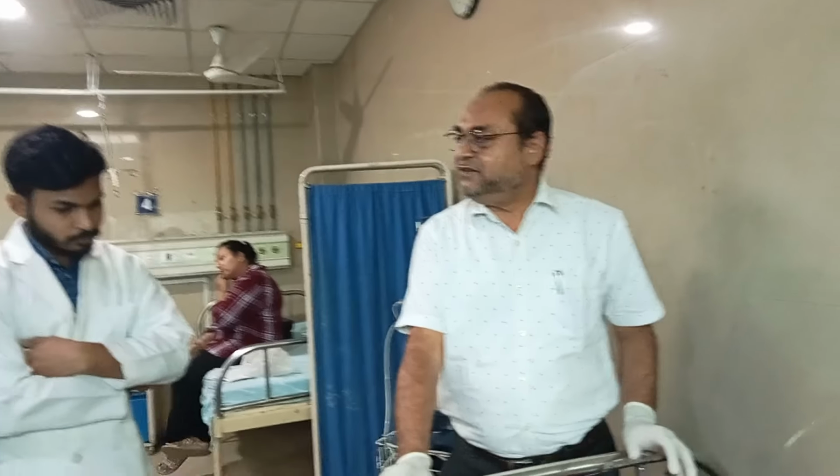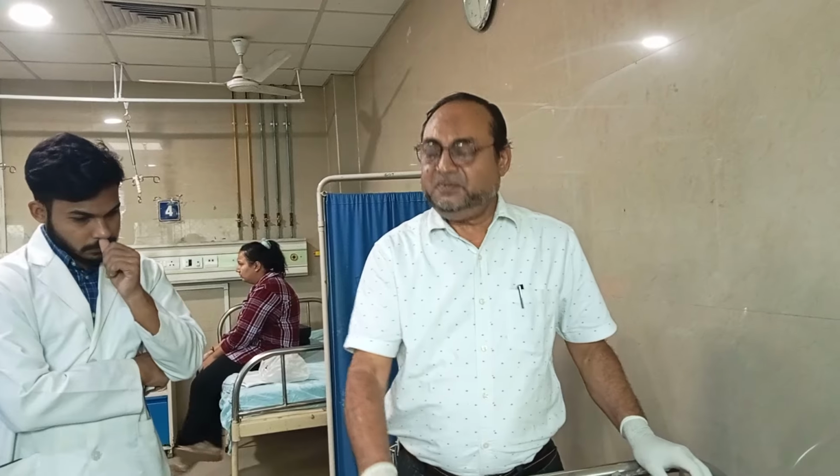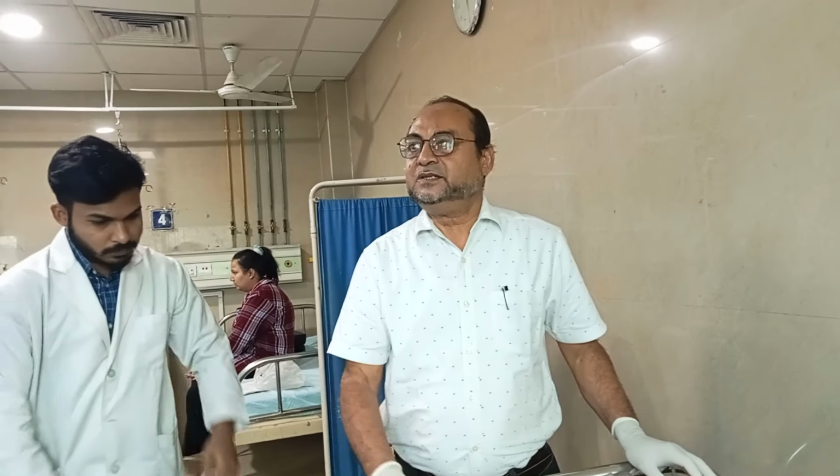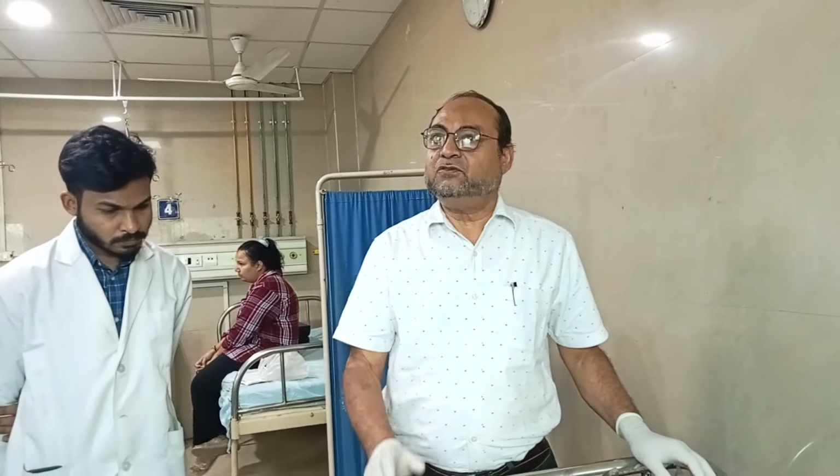Whereas if it was a dry gangrene, then you get just blackening and there will be no pus discharge, there will be no edema. So that is how we differentiate a wet gangrene from a dry gangrene. That is always a question in the examination.